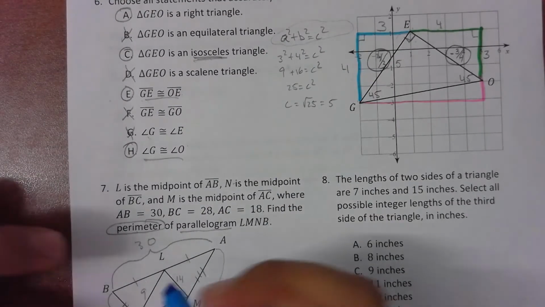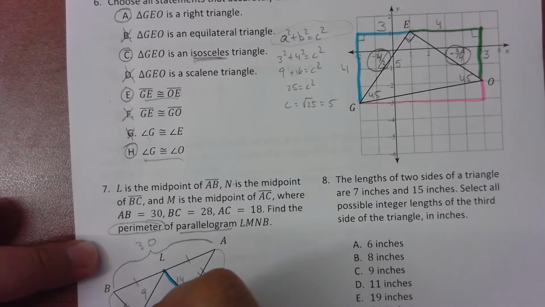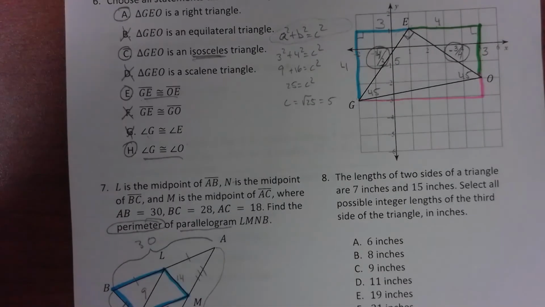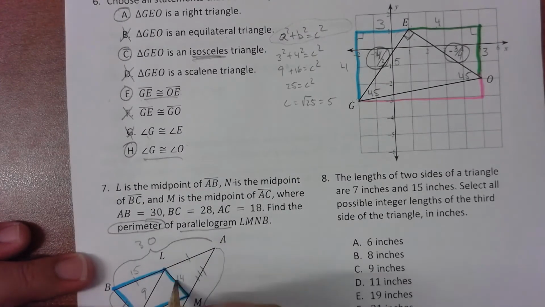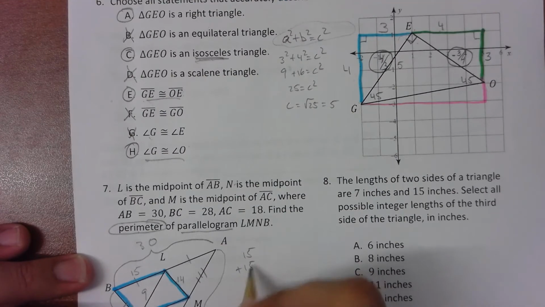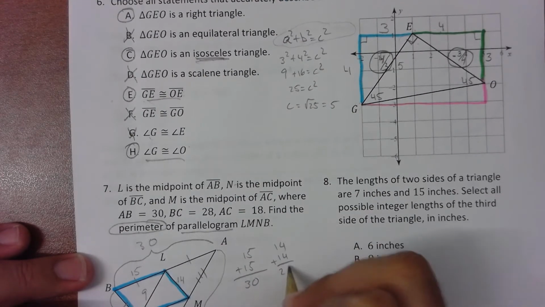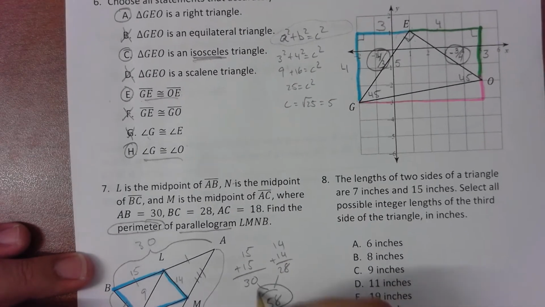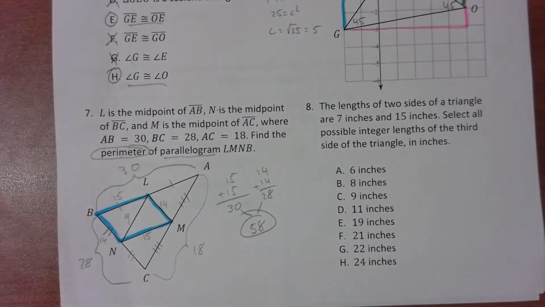Where is LMNB? I need to find the perimeter of that, which is going to be, if that's 15, this is 15. If that's 14, this is 14. So 15 plus 15, which is 30. 14 plus 14, which is 28. 30 and 28 is 58.